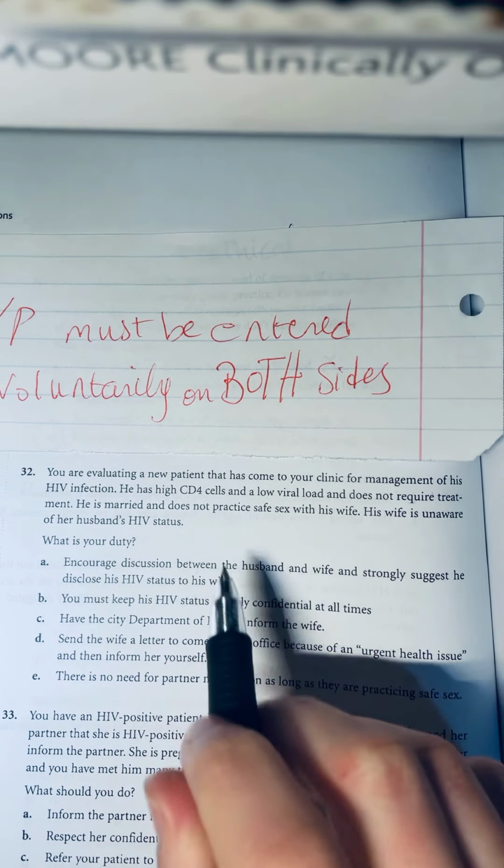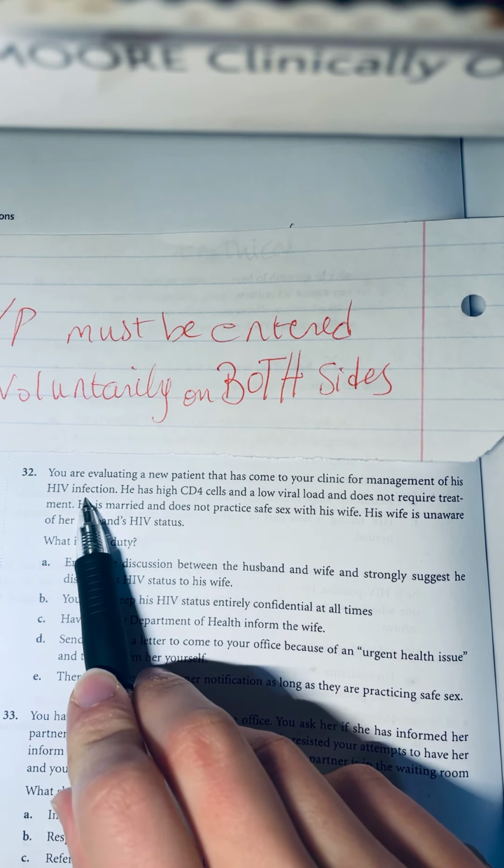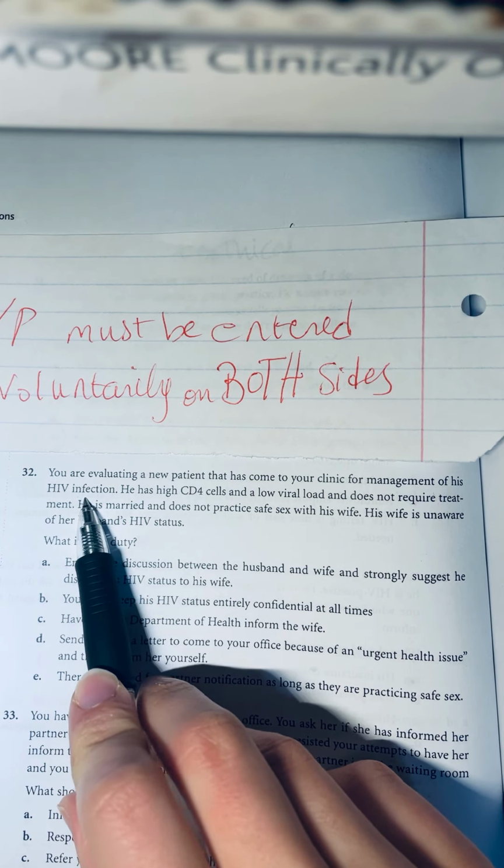You're evaluating a new patient that has come to your clinic for management of his HIV infection. He has a high CD4 cell count and a low viral load, which means he is in good state, and does not require treatment. He is married and does not practice safe sex with his wife, and his wife is unaware of her husband's HIV status. Now, both this and the coming question kind of discuss similar ethical principles, so we're going to put one take-home message for both.